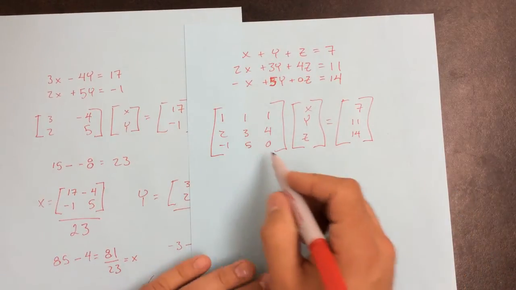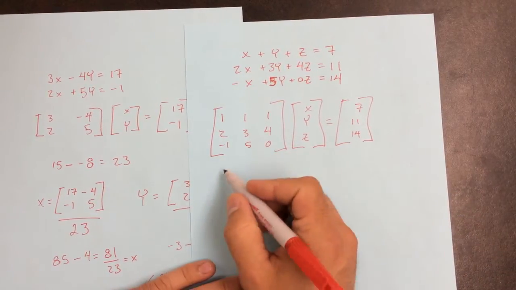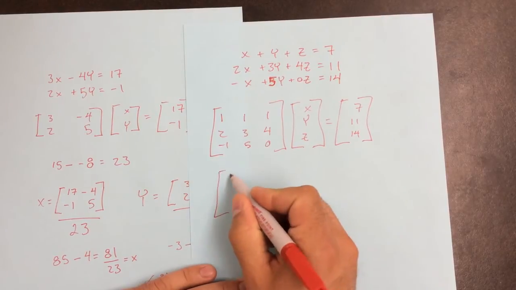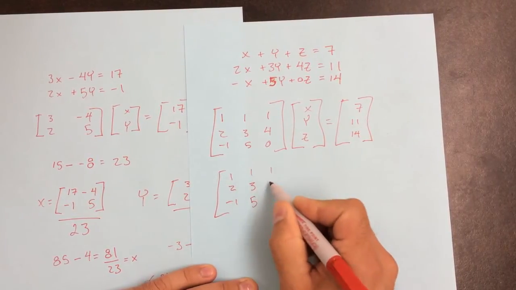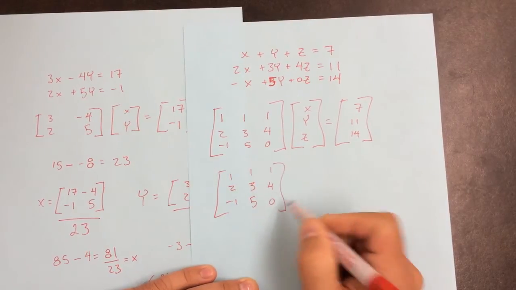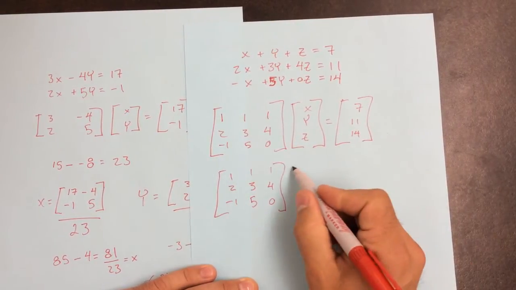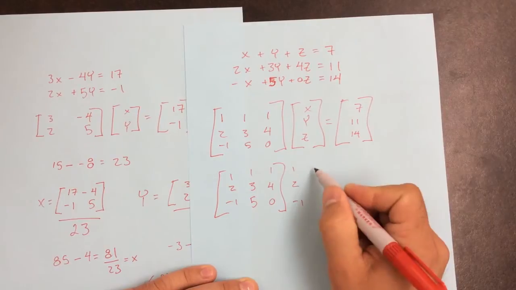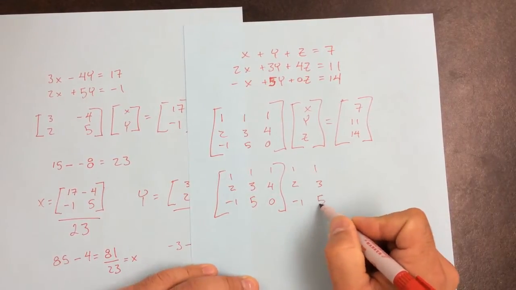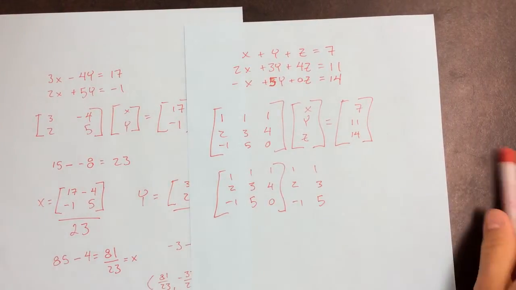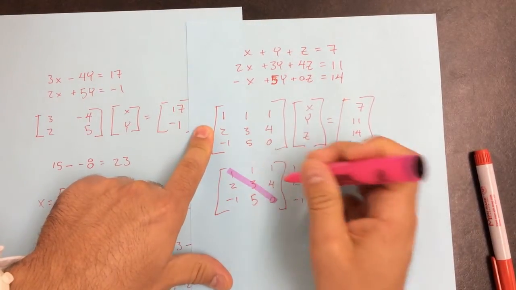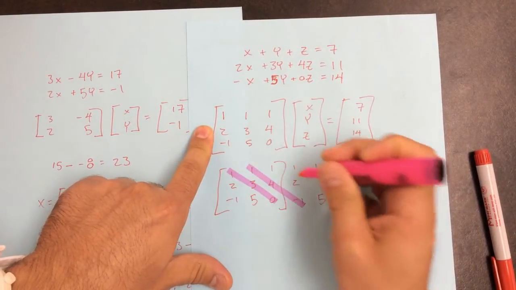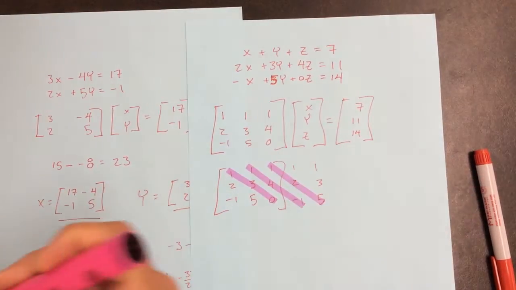Now remember, when we're finding the determinant of a 3 by 3 matrix, we write the matrix, then we write the first two columns on the outside. What we did before is we multiply all of these together, add the product of all of these, add the product of all of these.